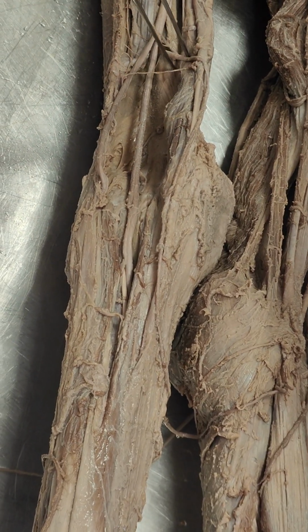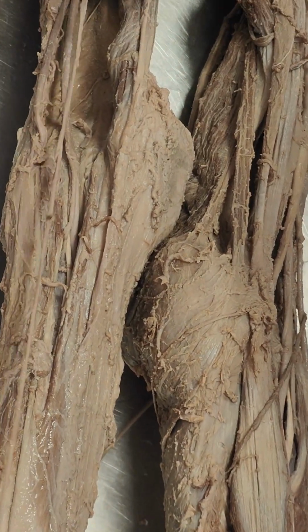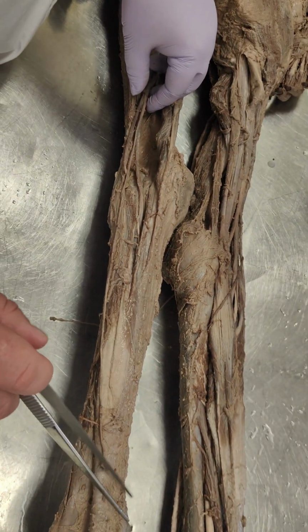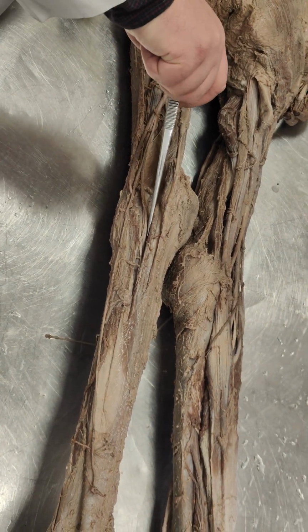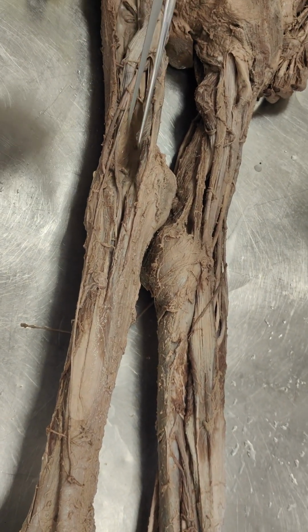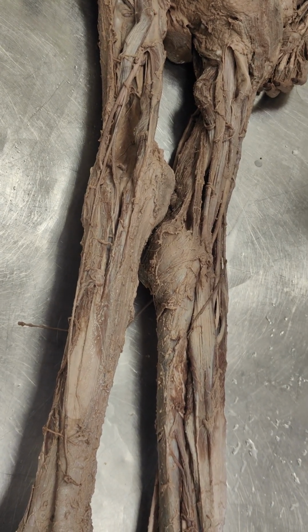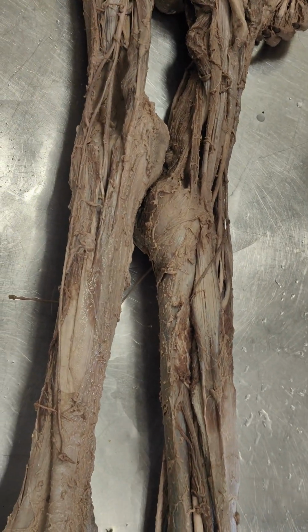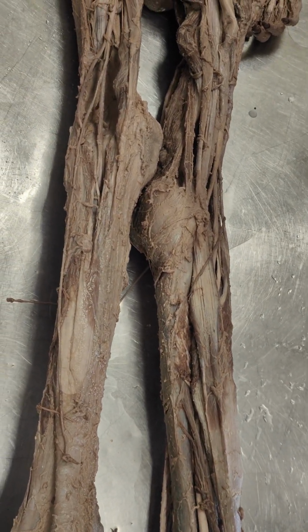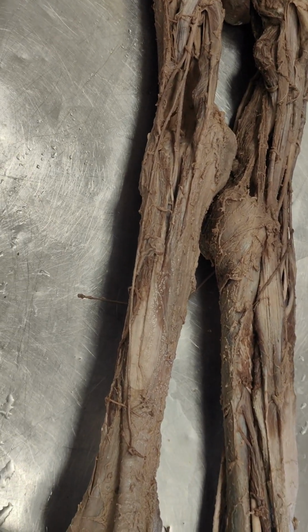Tibial nerve, in its upper part, gives nervus cutaneus surae medialis, and then it leaves the popliteal fossa and goes into the canal. Canalis, who remembers? Canalis cruropopliteus, yes.